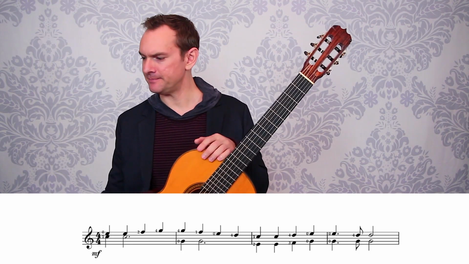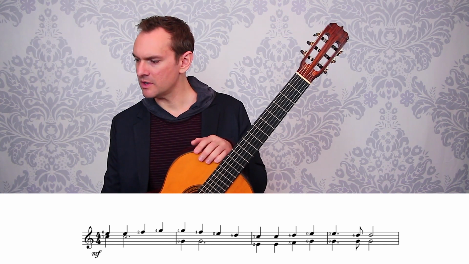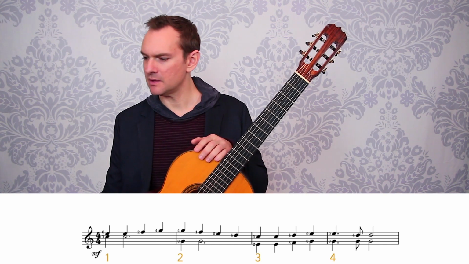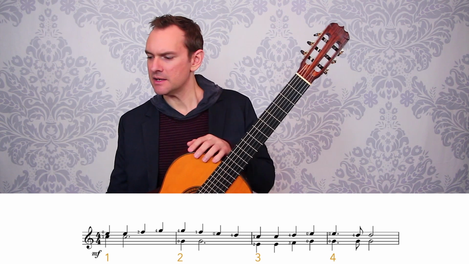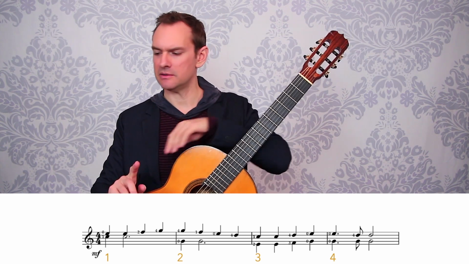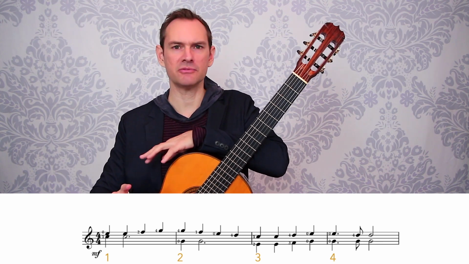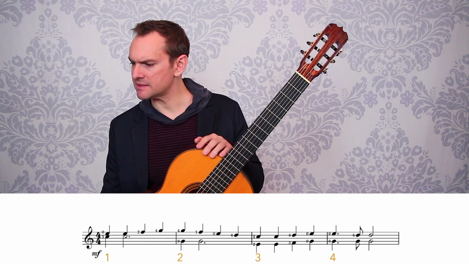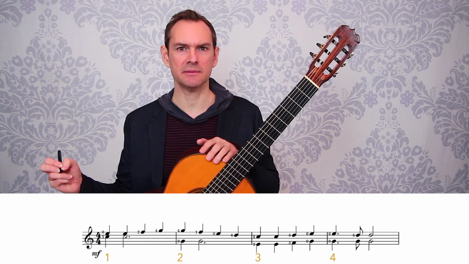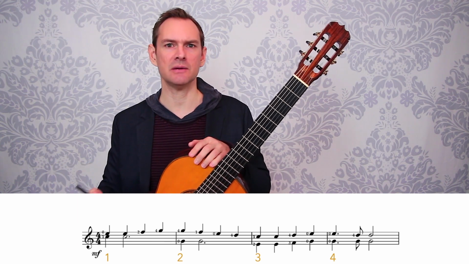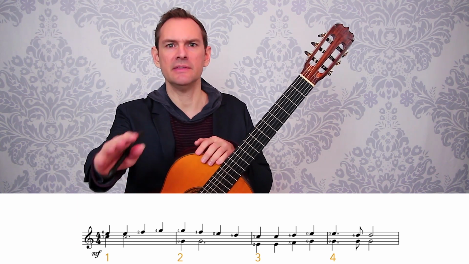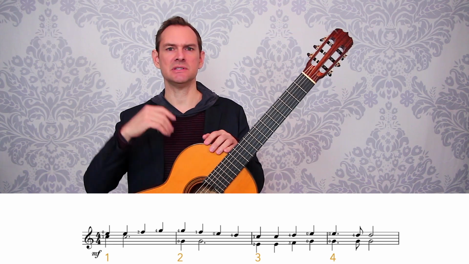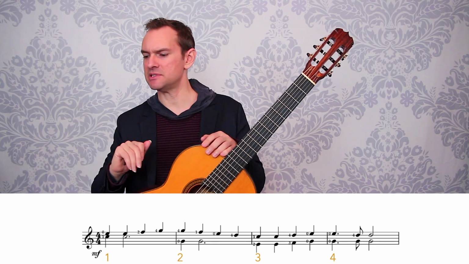Here's the first line. Numbering these bars, we have 1, 2, 3, 4, right? So the first layer that we can think about in a 4-bar phrase is strong bars and weak bars. And this is how they lay out. Strong, weak, strong, weak. We can also think of a wave coming in. We have strong, boom, and then it ebbs, and then it flows, and then it ebbs.